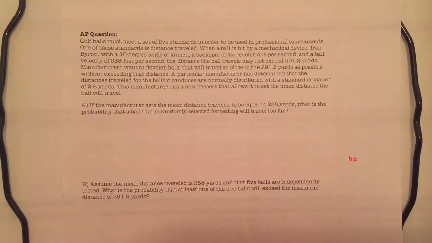A particular manufacturer has determined that the distances traveled for the balls it produces are normally distributed with a standard deviation of 2.8 yards. This manufacturer has a new process that allows it to set the mean distance the ball will travel. Part A is asking, if the manufacturer sets the mean distance traveled to be equal to 288 yards, what is the probability that a ball randomly selected for testing will travel too far?